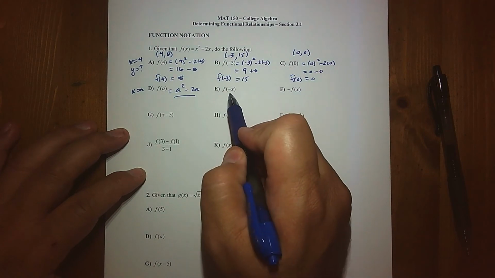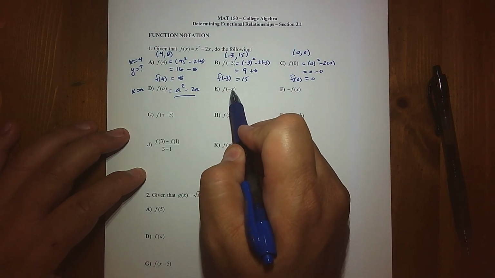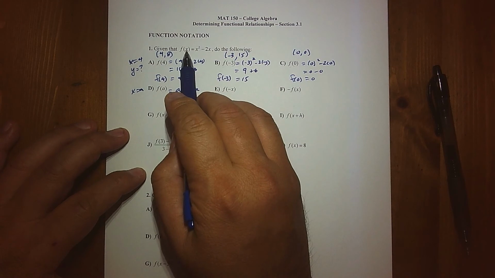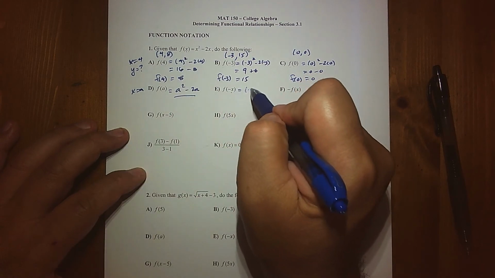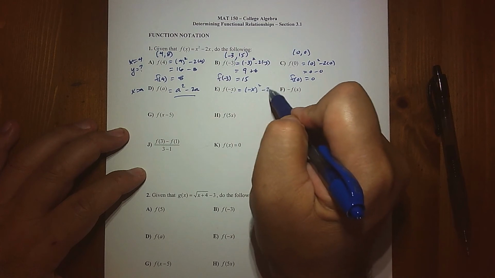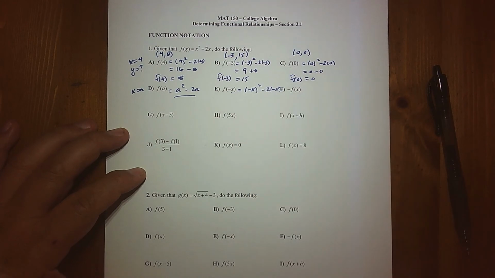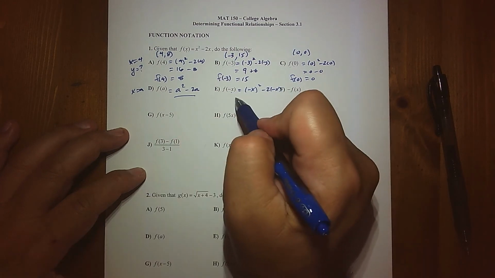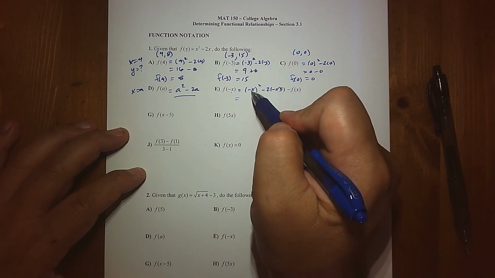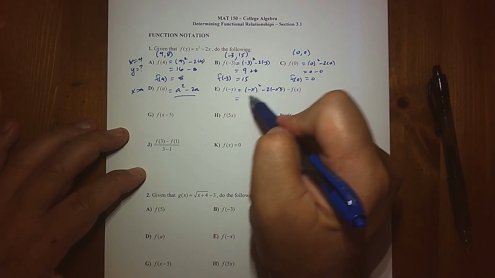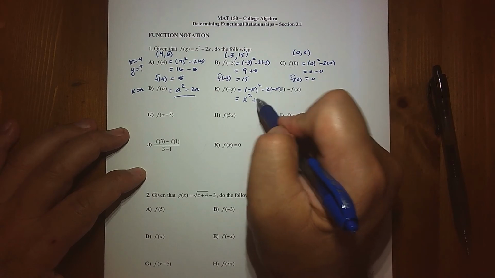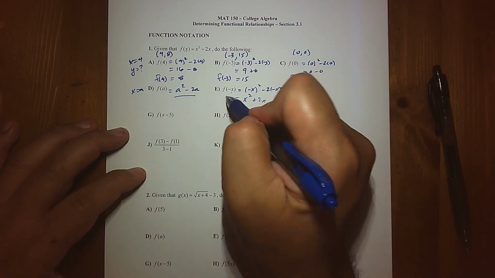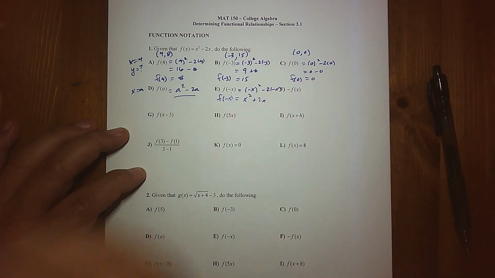Here, what we're doing is replacing the x that was in the parentheses with a negative x. So I go to my function and replace my x with negative x. If we clean this up, negative x squared is the same thing as x squared. Here we have a negative and a negative, that'll be a positive 2x. So there is f of negative x.